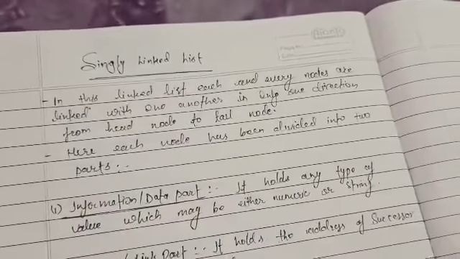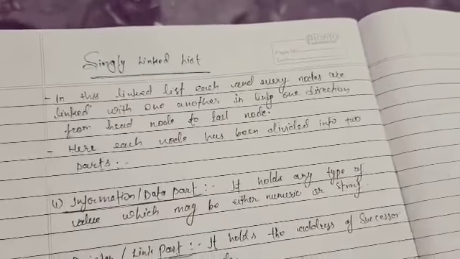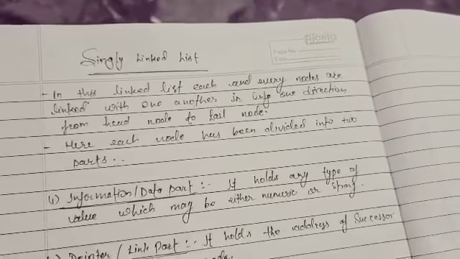Hi guys, in this video we will learn about the singly linked list. So let us see what this definition tells us.